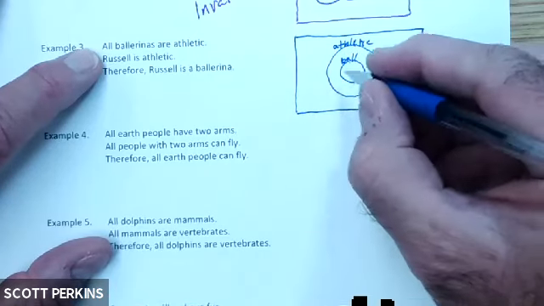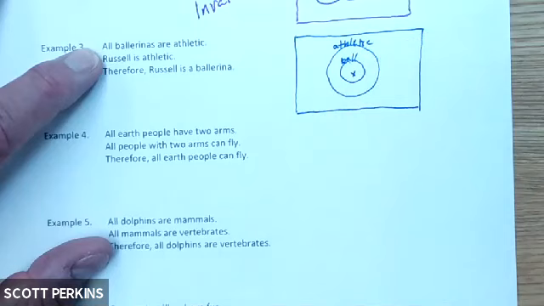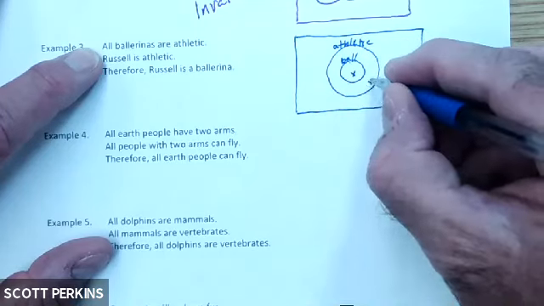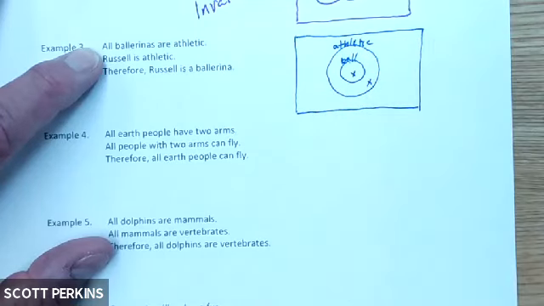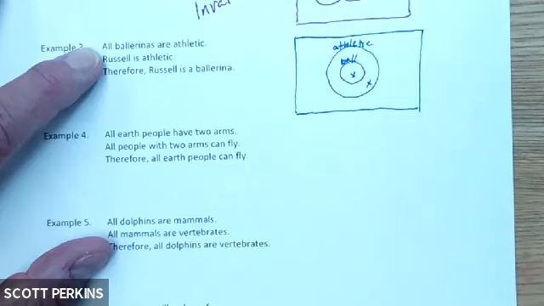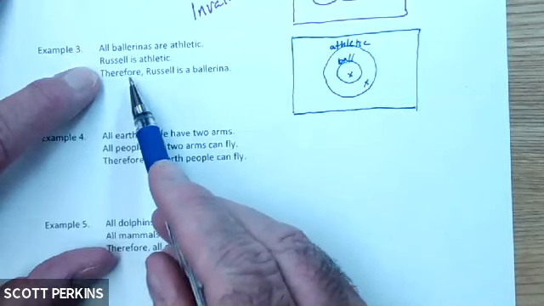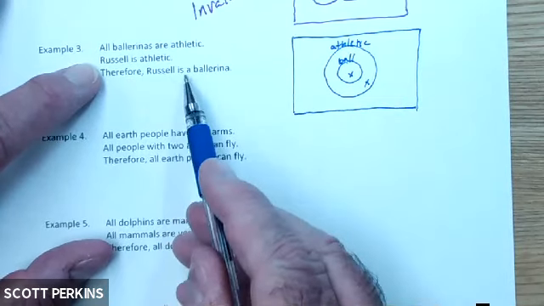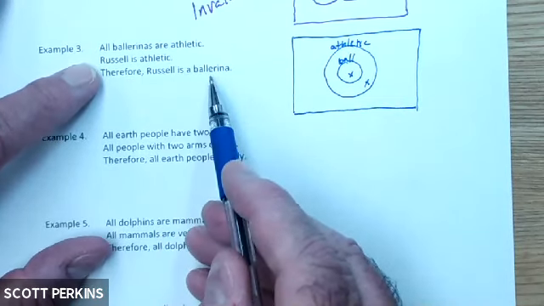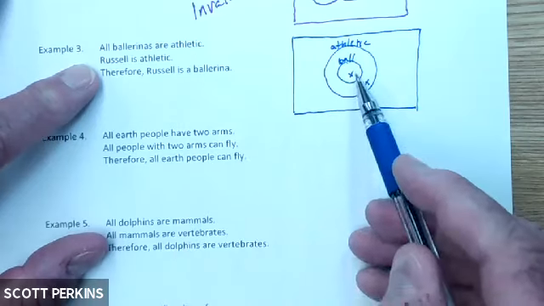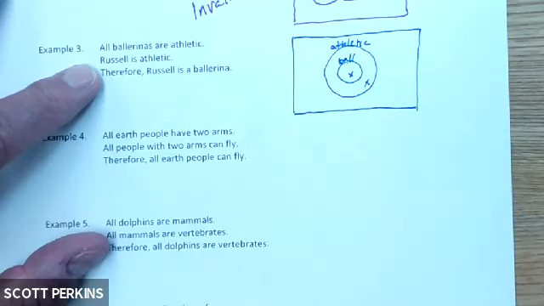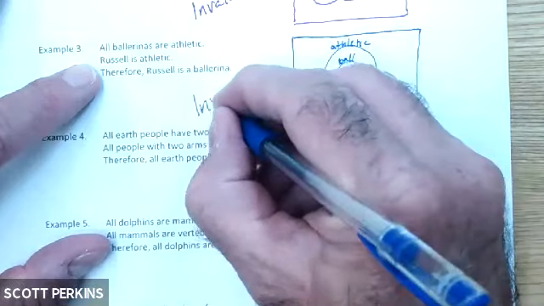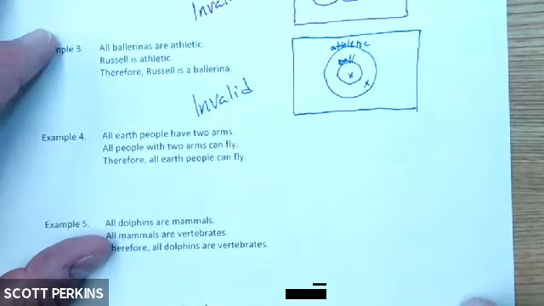So can Russell be in here and still be athletic? Yes. Again, I wanted to give a second instance now that we're seeing this. In this case, is the conclusion I have to come to that Russell is a ballerina? Yeah, Russell could be, right? But Russell doesn't have to be. It's not the only conclusion that I can come to, and that's why it's an invalid argument right there.